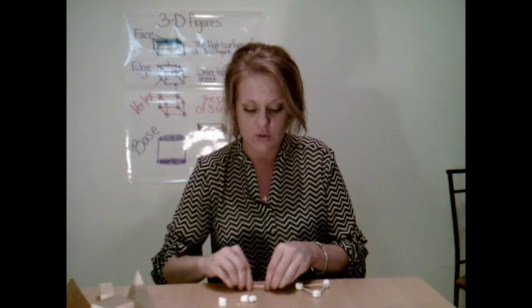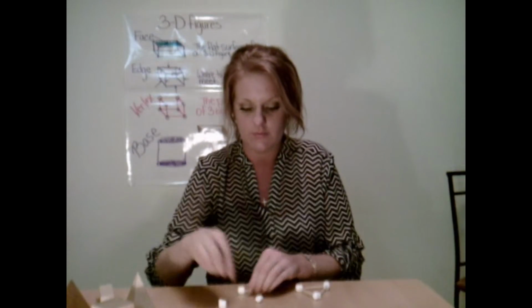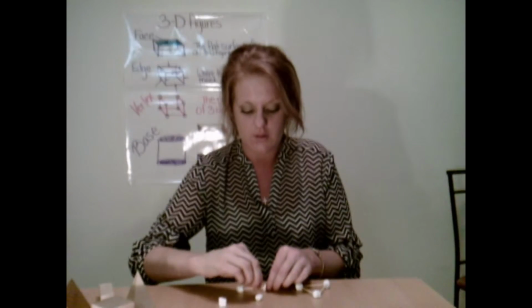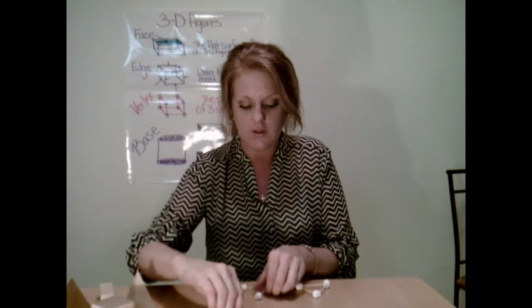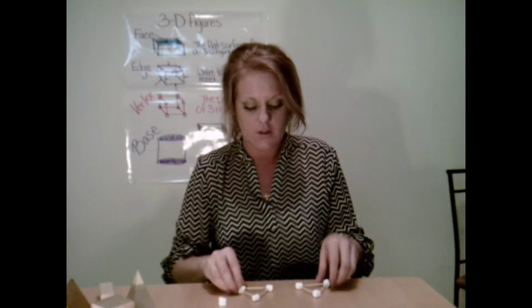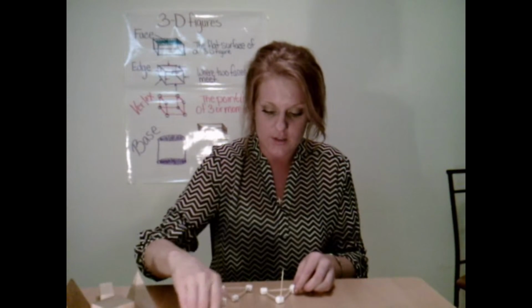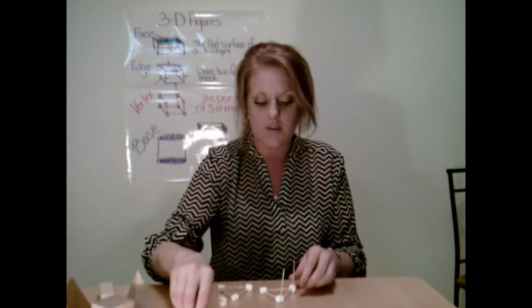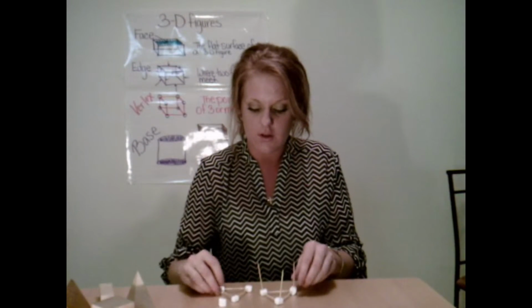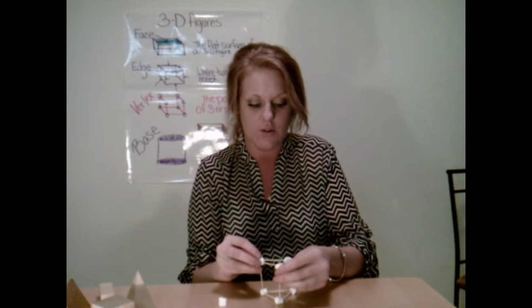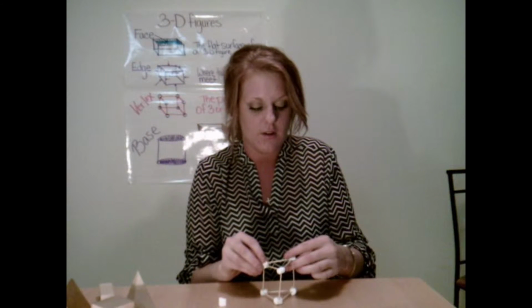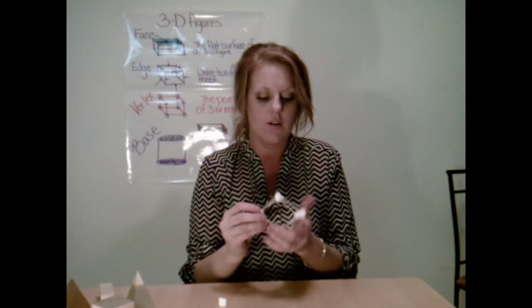Now we need to make triangle 2. We have our two triangles, and now we need to connect them together at the middle to make them three-dimensional. So the same as the other two, let's connect the toothpicks to the outer edges of the marshmallows, and then set the second triangle on top of it. Now we have a three-dimensional triangle.